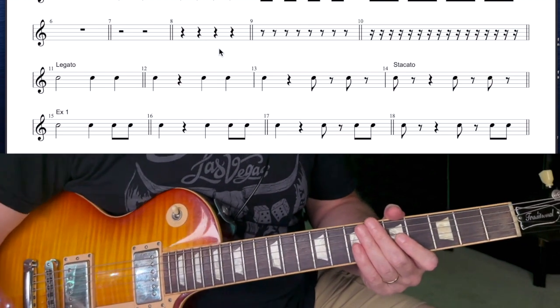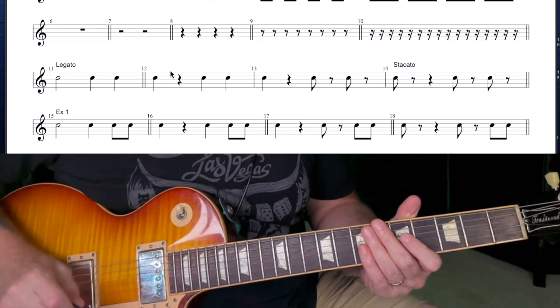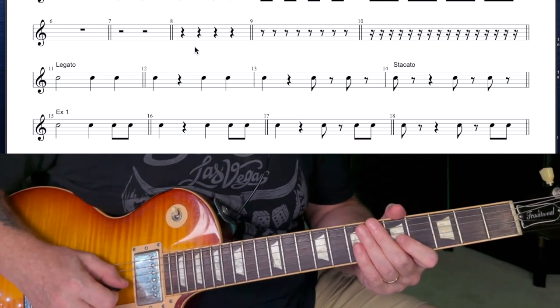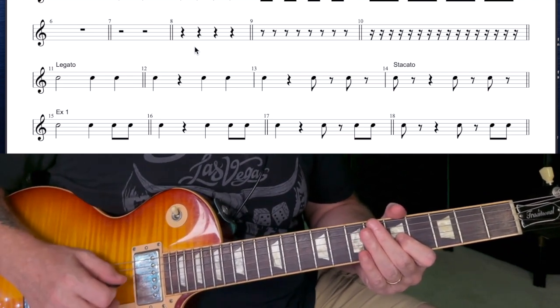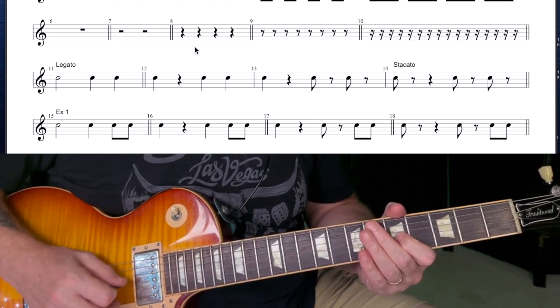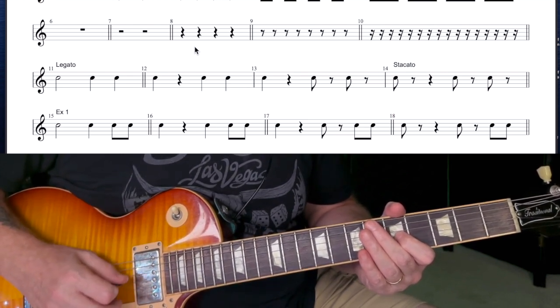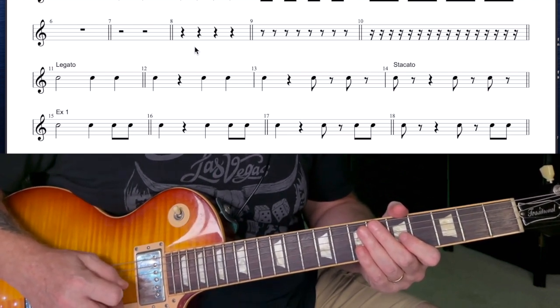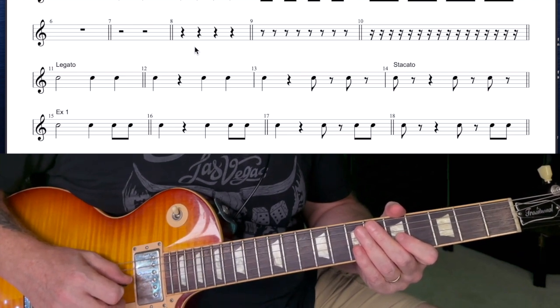This is measure 11 right here. I'm just going to play one note so you can hear the difference. Here's the first one. 1, 2, 3, 4. Now measure 12, the accents are the same except we have a rest on beat 2.